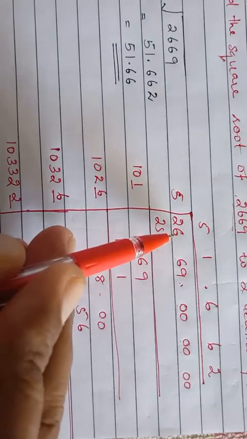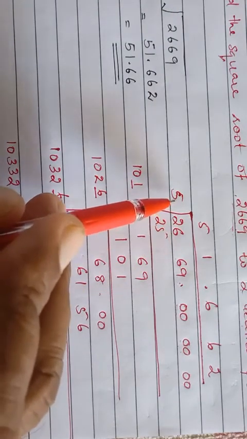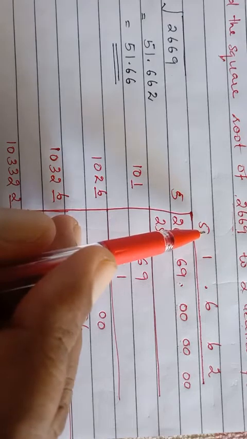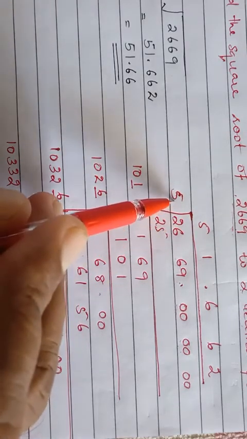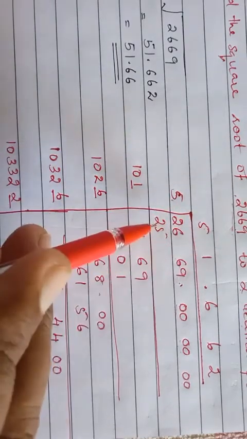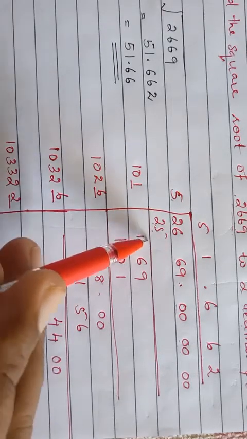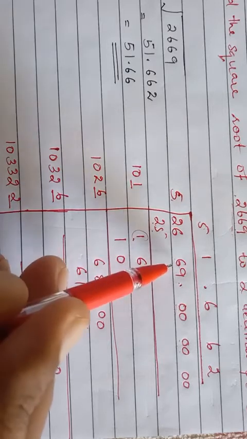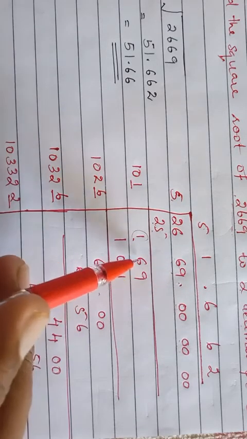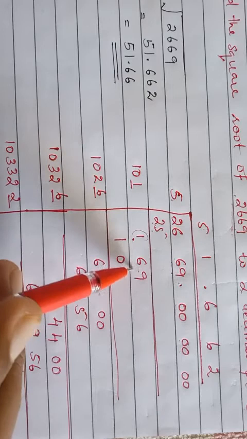First period is 26, and the highest possible perfect square is 25, which is the square of 5. So 5 multiplied by 5, we can write 25. Then find the remainder. 26 minus 25, remainder is 1. Take down the next pair, that is 69. Then the new dividend will become 169.